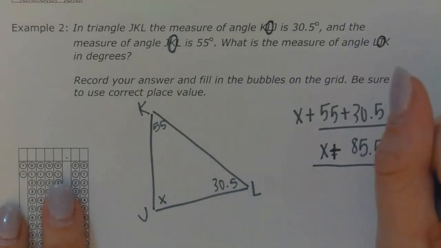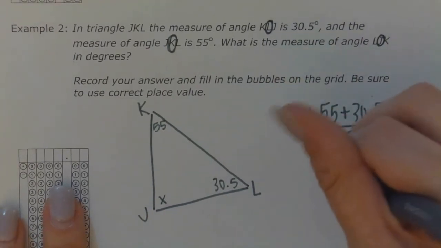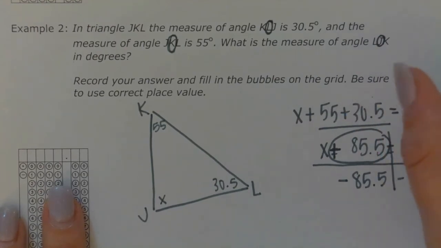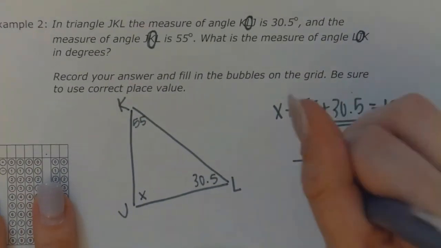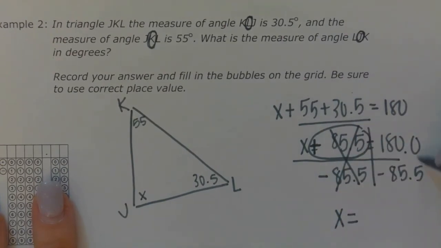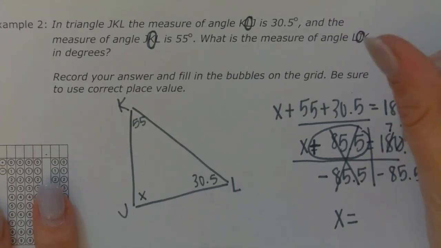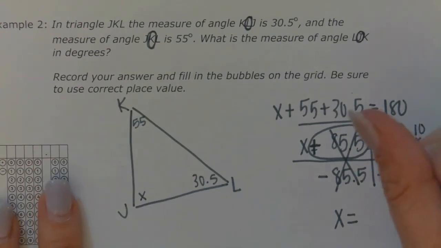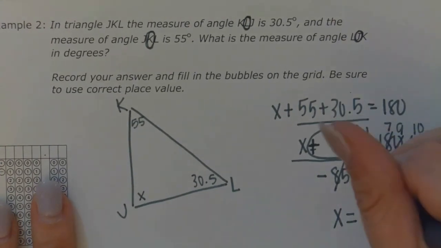I'm going to set up my T-chart. What's bothering the X here is this plus 85.5, so I need to subtract 85.5 from both sides. Remember, when I subtract with decimals, I have to make sure that I line up those decimals. My 85.5s are going to cancel each other out. I can't do 0 minus 5, and I can't borrow from 0, so my 8 is going to become a 7, this first 0 becomes a 9, and that last 0 becomes a 10. So 10 minus 5 gives me 5. Bring straight down the decimal. 9 minus 5 is 4.